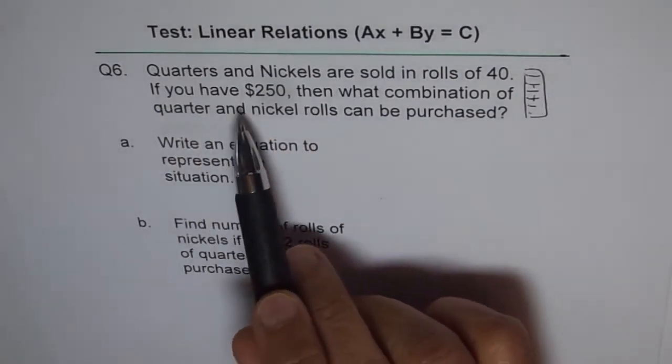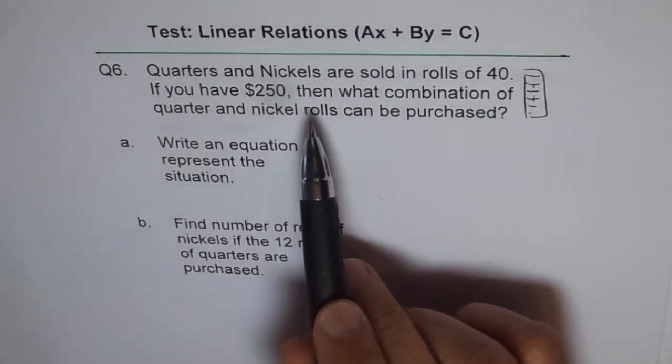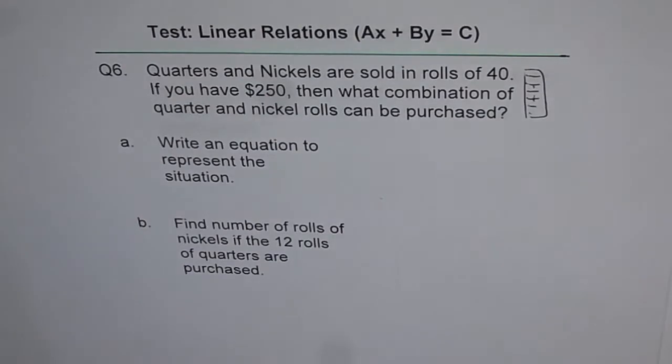So if you have $250, then what combination of quarter and nickel rolls can be purchased? So that's the question. Part A is write an equation to represent the situation. And part B is find the number of rolls of nickels if 12 rolls of quarters are purchased. So that is part B. So let's try to analyze and do the problem.